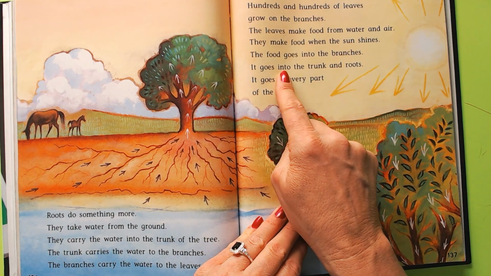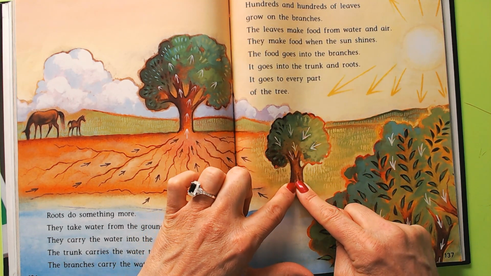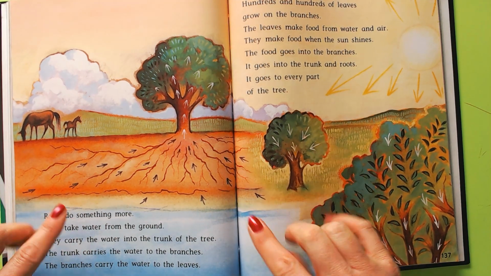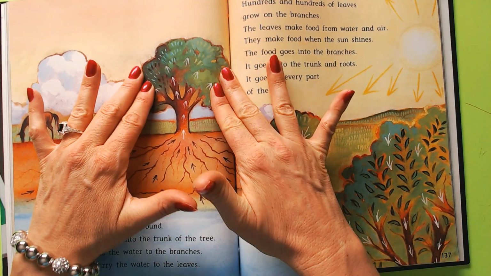It goes into the trunk and roots. So now the food that the leaves make is going into the trunk and the roots. So the roots are like, we'll help you out, tree. We'll give you water, but you got to give us food.